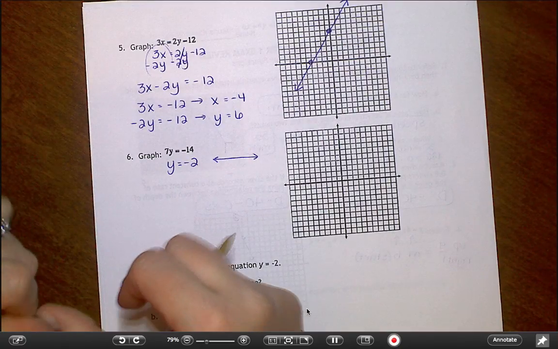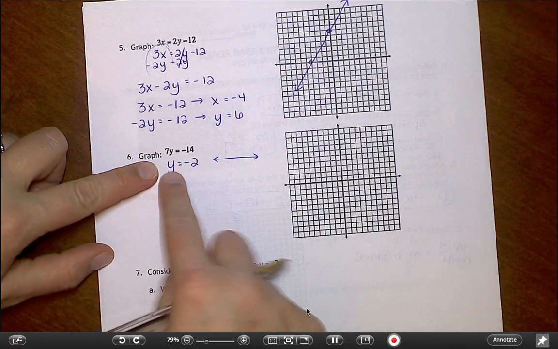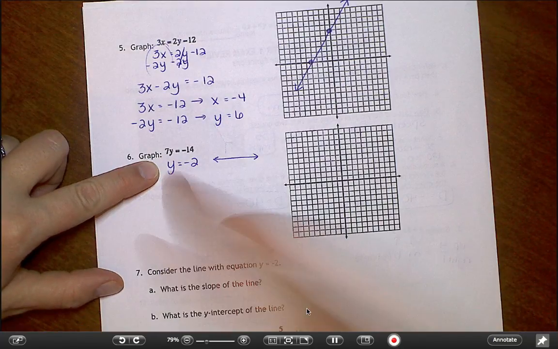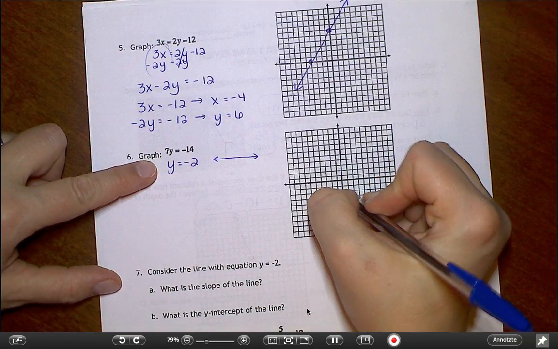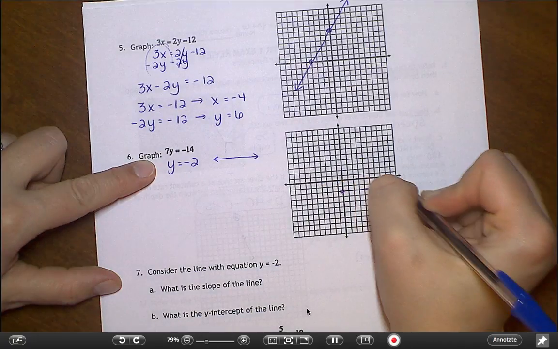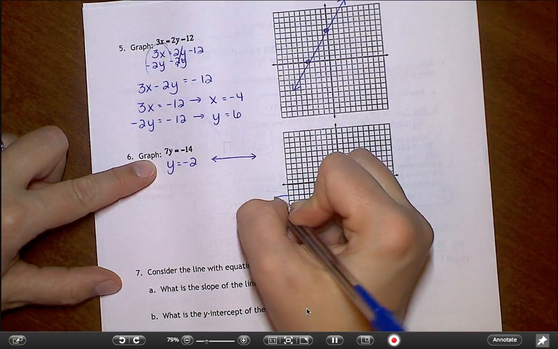When do you have a horizontal line? When do you have a vertical line? Y equals is always a horizontal, and this would be a horizontal at negative 2. So I'm just going to have a line going straight through like that.